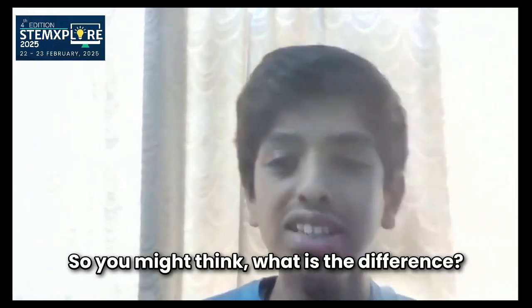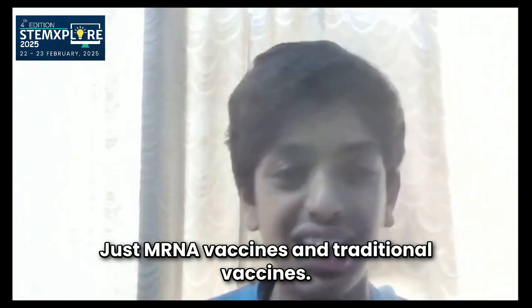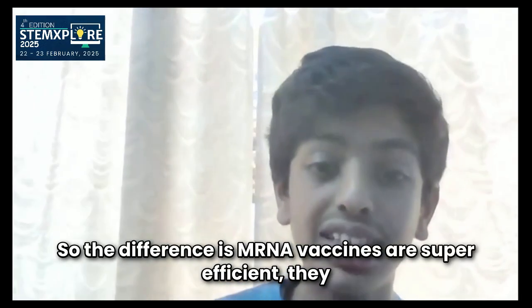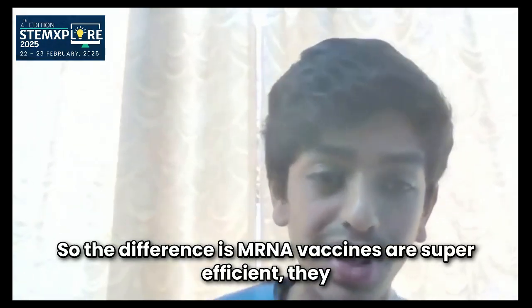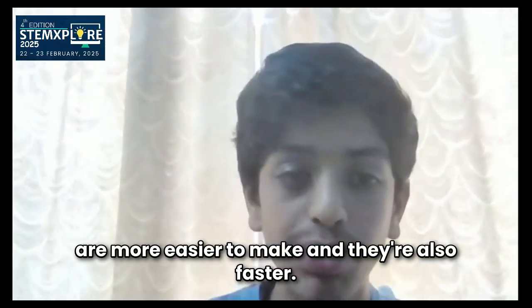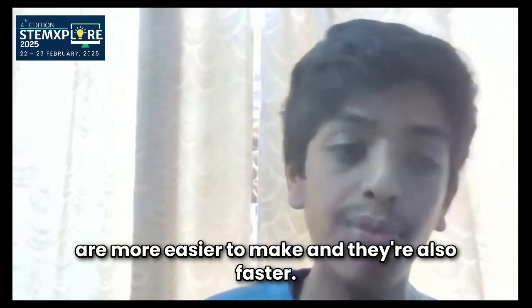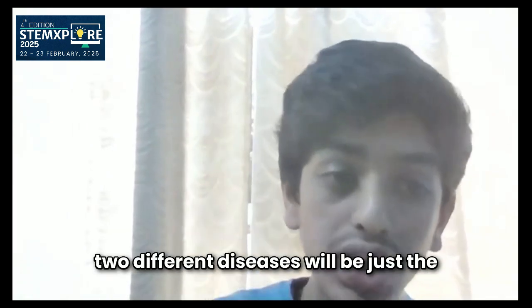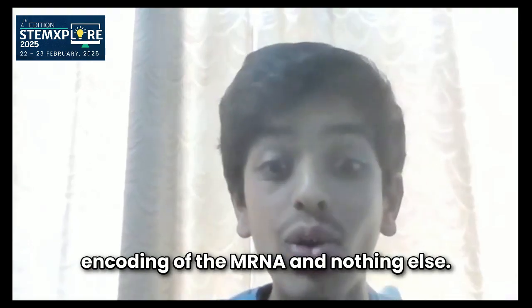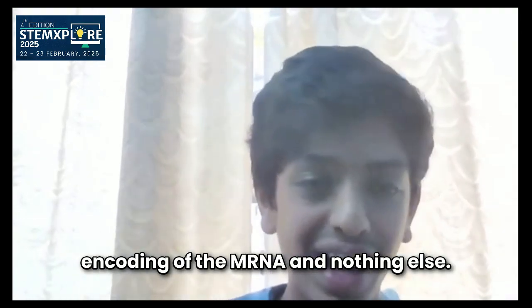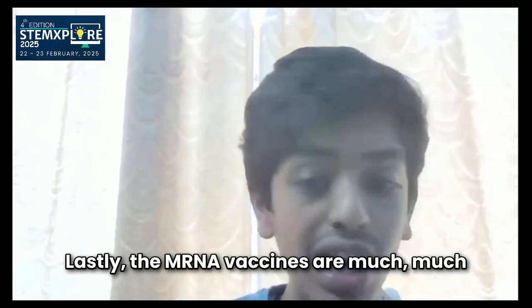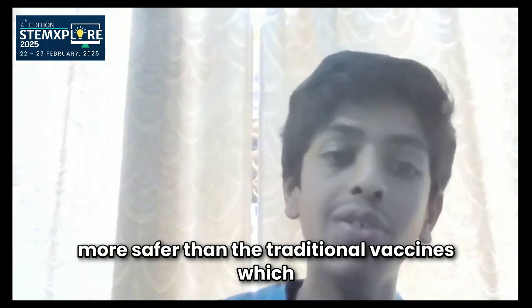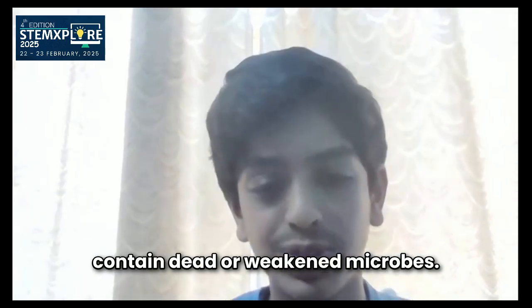So you might think, what is the difference? mRNA vaccines and traditional vaccines, they're the same. The difference is mRNA vaccines are super efficient. They are easier to make and also faster, because the only difference between vaccines for two different diseases will be just the encoding of the mRNA and nothing else. Lastly, the mRNA vaccines are much safer than the traditional vaccines, which contain dead or weakened microbes.